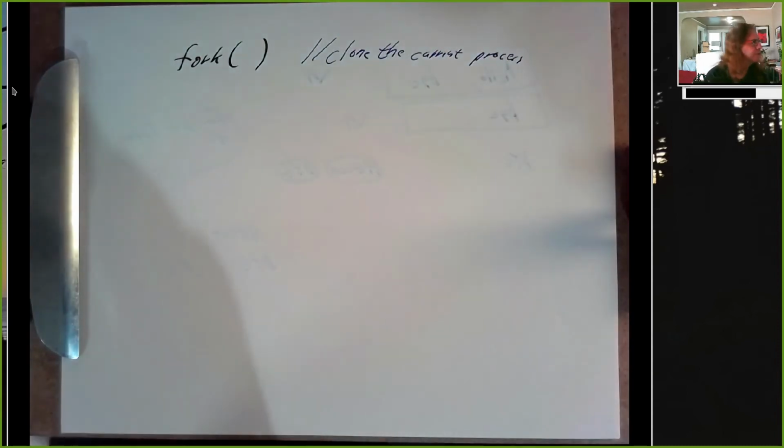So when you call fork, you create a new process which is an exact copy of your current process. It's almost exact. If it was an absolute exact copy, you'd have problems because the clone and the original would both think that they were the original. And you've got the classic sci-fi problem.